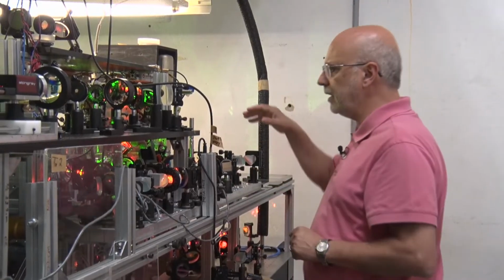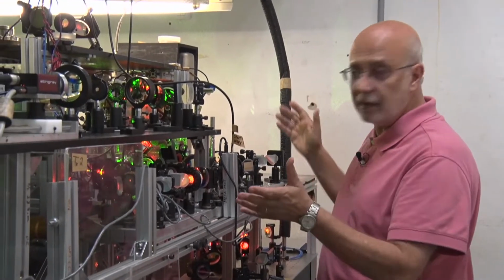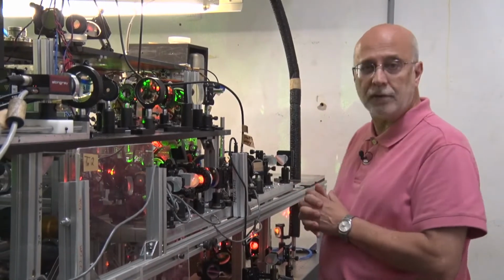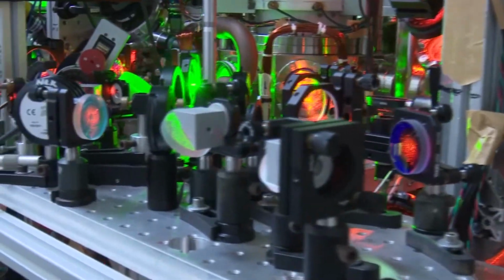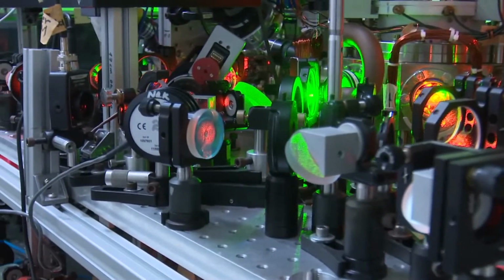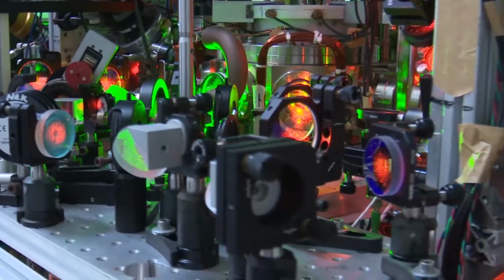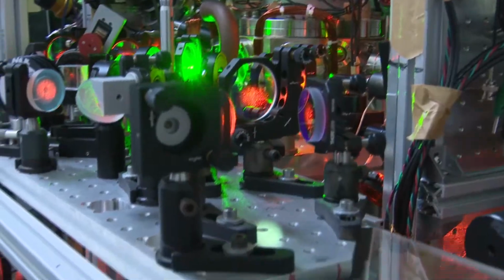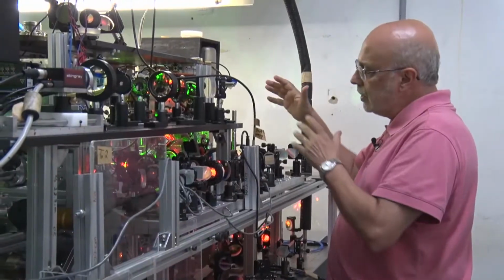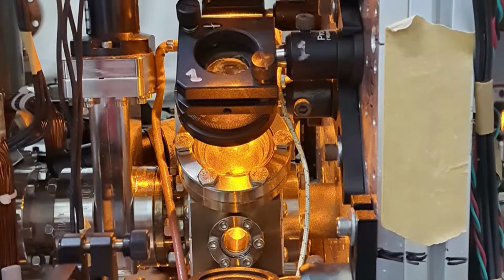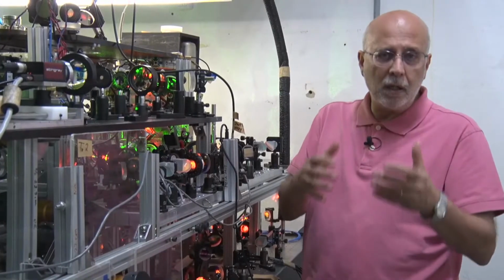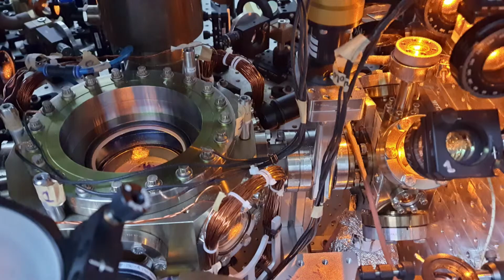Here, as you can see, we have a yellow light, which is the one that's going to interact with the sodium atoms. And you can see that the yellow light is divided in two parts. One part comes to the right side of the apparatus, which is the place where we prepare the atoms to be cold enough and to be in conditions to be trapped in the second part of the apparatus, which is this main chamber made of stainless steel, bigger than the first one.